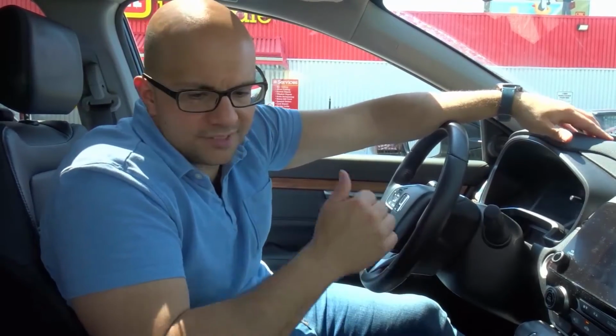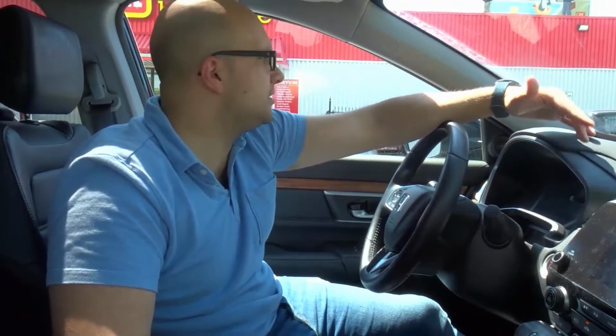So you want to obviously signal. Put your right or left signal on. Check your rear view mirror. Then check your side mirror, right or left, depending on which side you're switching towards. And then check your side blind spot. And then switch lanes. So if I was switching lanes to the right, I would signal right, check my rear view mirror, my right side mirror, my right blind spot, switch lanes to the right. And vice versa if I was going to the left.